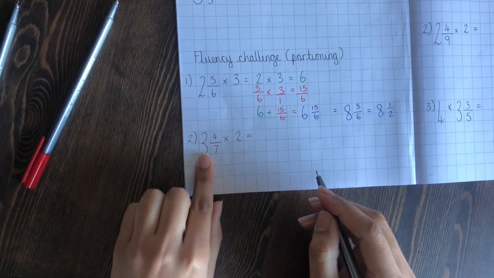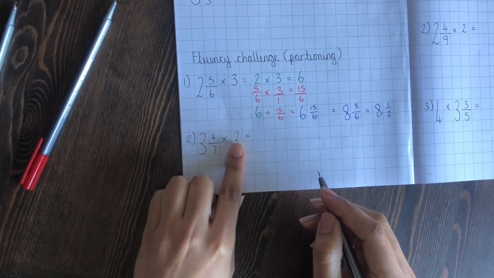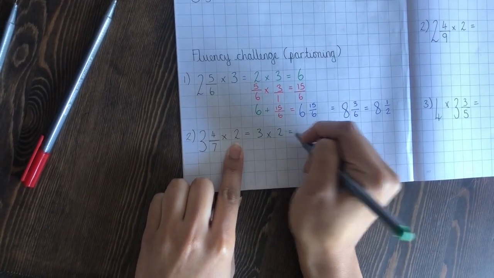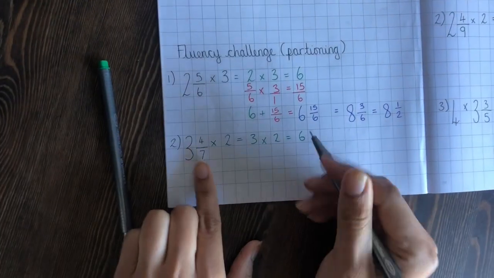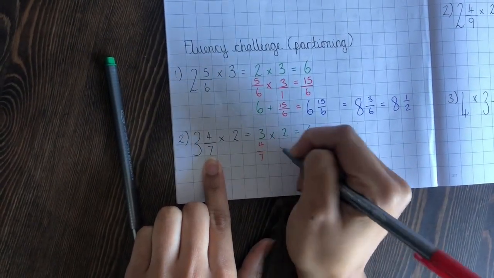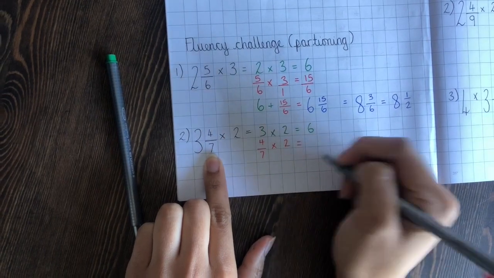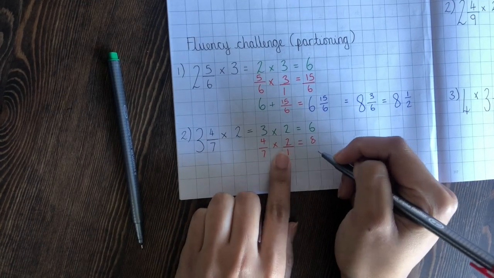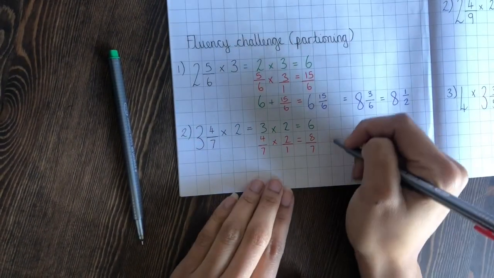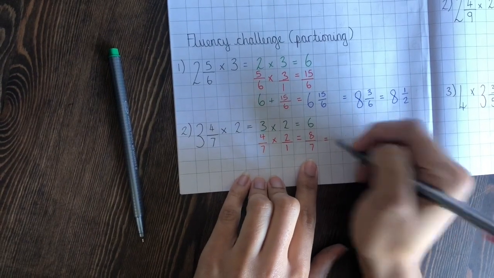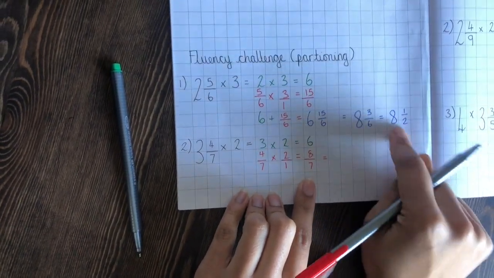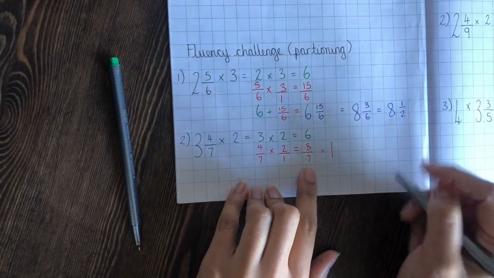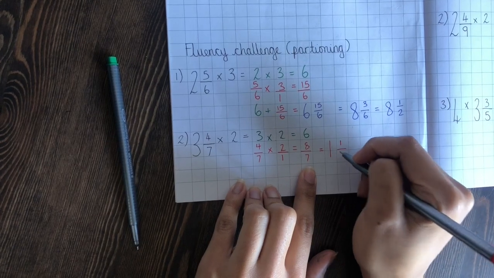So first again, 3 wholes and 4/7 times 2. Times the whole numbers, 3 times 2 equals 6. Times the fraction, 4/7 times 2 equals, remember to place it over 1, 4 times 2, 8, 7 times 1, 7. Again, that's improper, so we could actually simplify it here instead of where I did it before, if it makes it easier for you. So I'll show you that. 7 goes into 8 once with a remainder of 1 over 7.